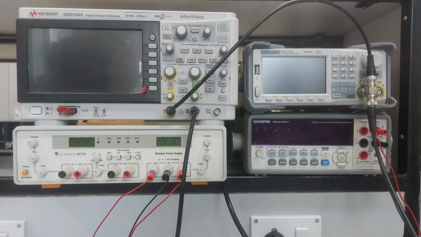So what are the characteristics of the op-amp? Like what is the input impedance, what is the gain of the amplifier, because I'm telling this is an amplifier, and what is the output impedance of the amplifier, and other things.